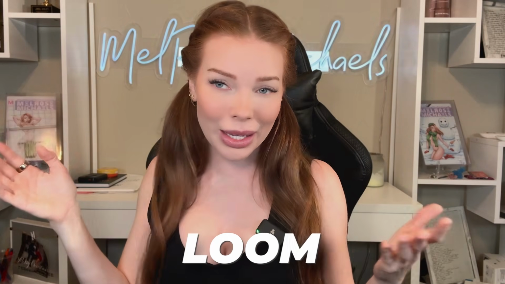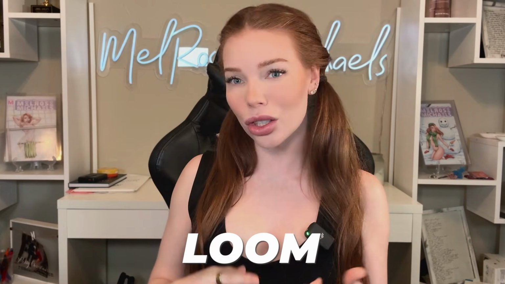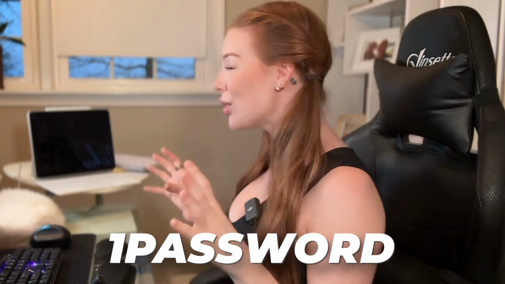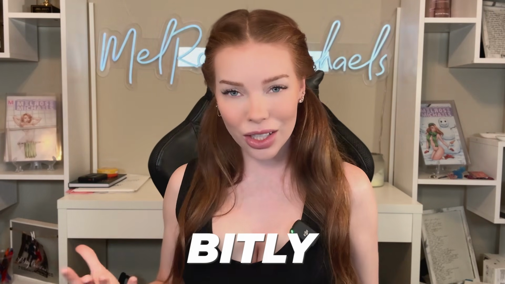This is how I cut down on meetings and how I build out tasks or tutorials, or how I teach my VAs or executive assistants how to do things. This way we have it documented and someplace people can refer back to. Then I have 1Password. This is how we store all the passwords. This is how we have 2FA turned on and keep everything safe and work with other people and other teams. And then we have Bitly. That's our link shortening tool.